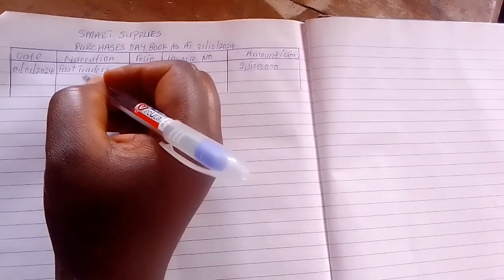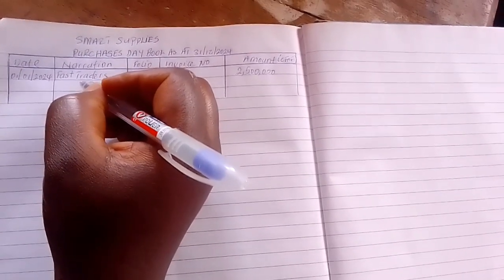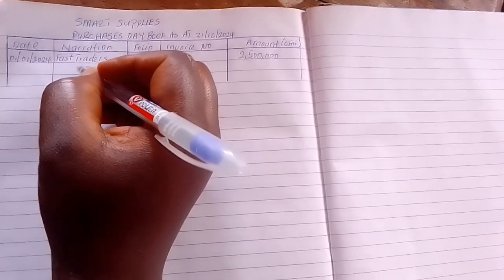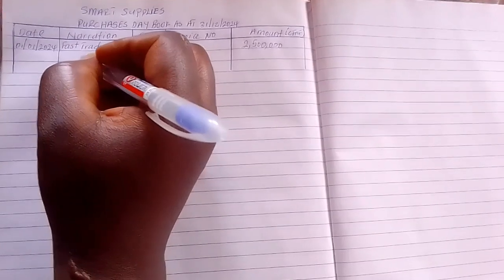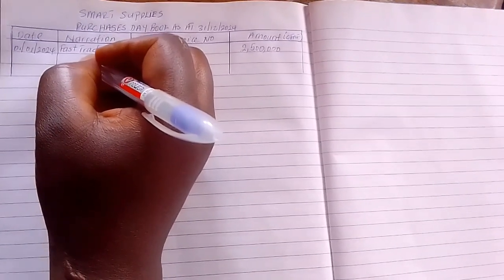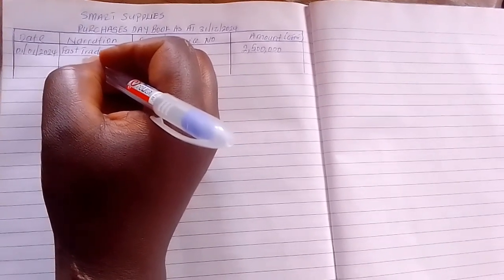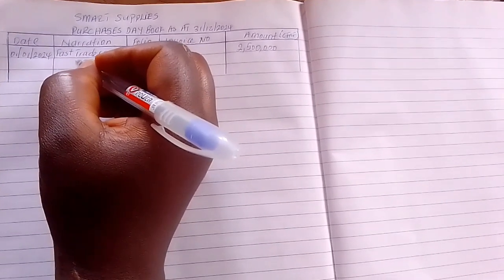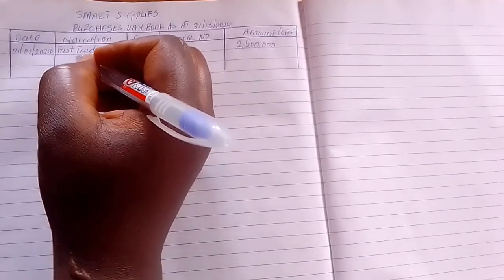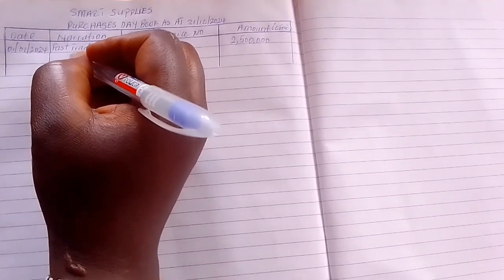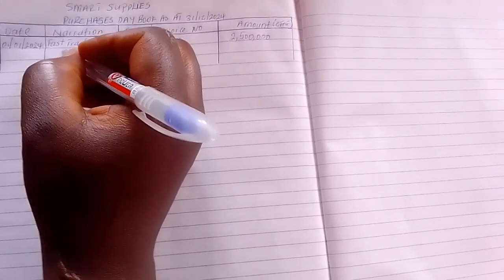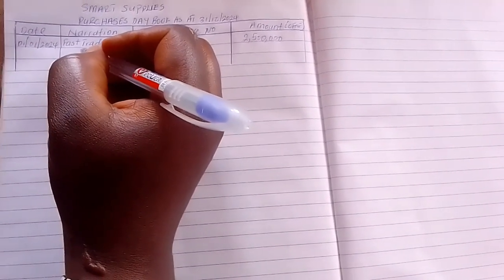We go down, you will see that the next one is the business sold goods on credit. This is not a purchase transaction, so it has nothing to do with this purchases day book. Then on the 3rd, office furniture was bought. It was even bought on cash, so it has nothing to do with the purchases day book. And also even if it was bought on credit, it will be sent to the general journal.